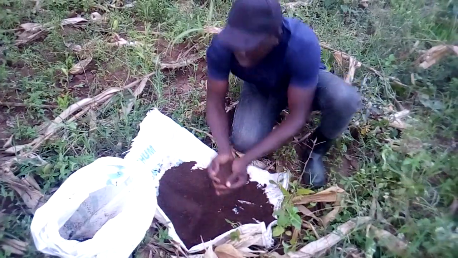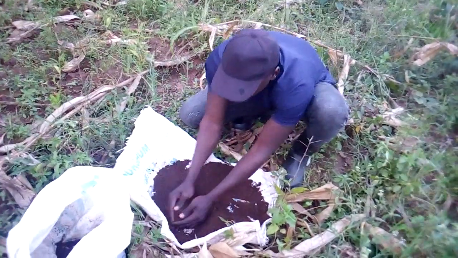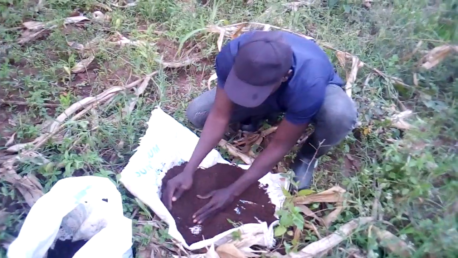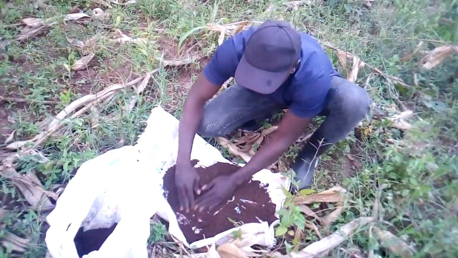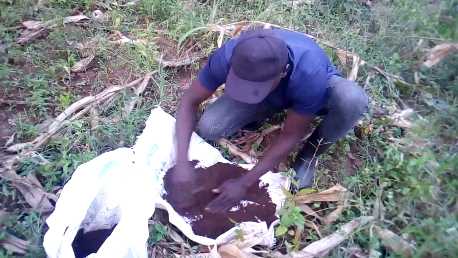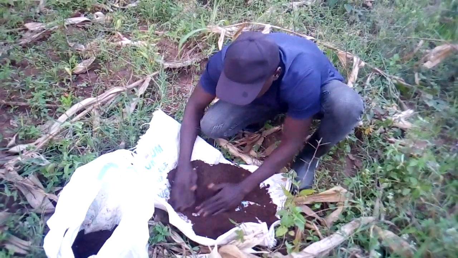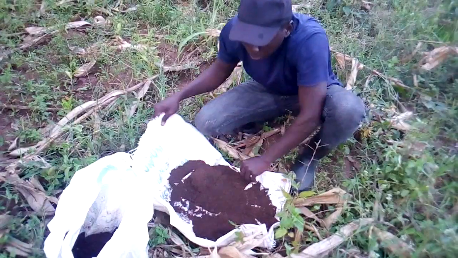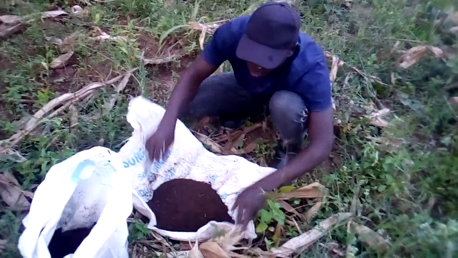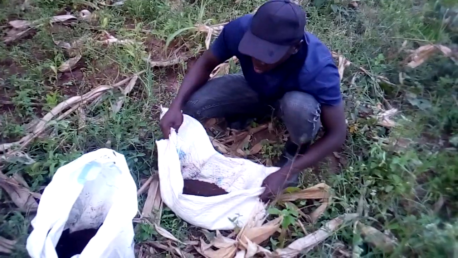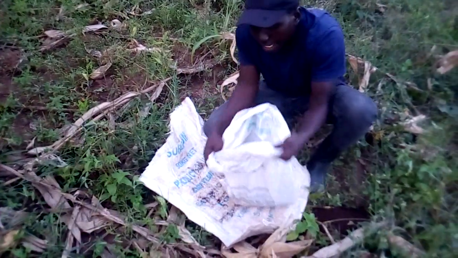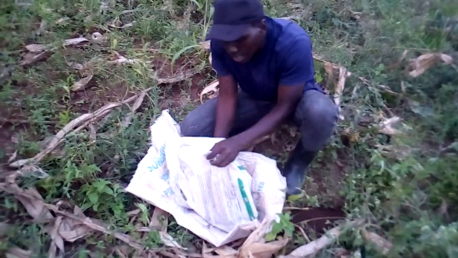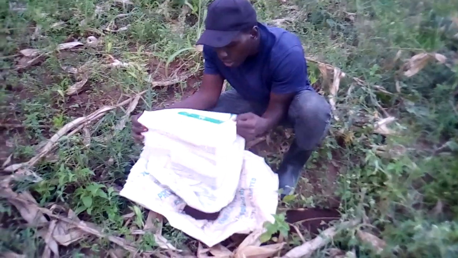because we want to minimize bias as much as possible so that we get a good, unbiased interpretation when we are making a recommendation. So this one you can put it elsewhere, or you can even pour it. You do this repeatedly until you come up with the final sample that you want to take to the lab.